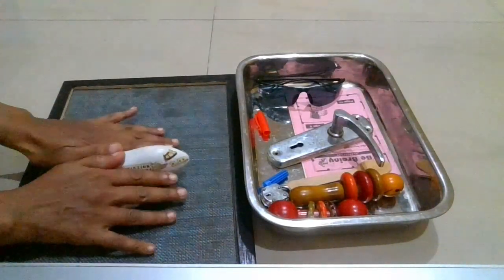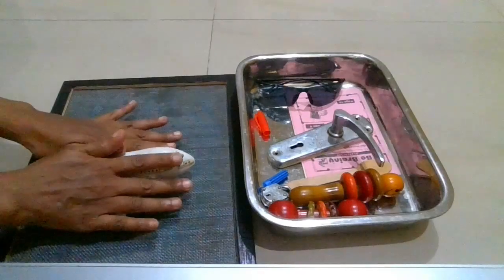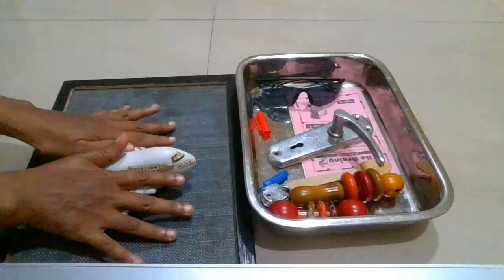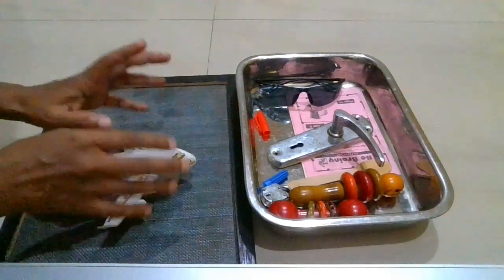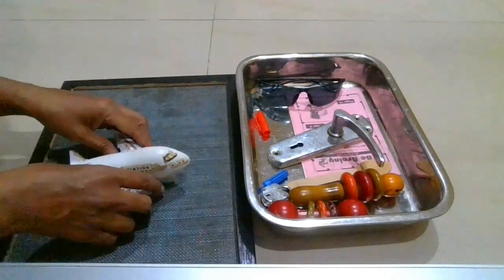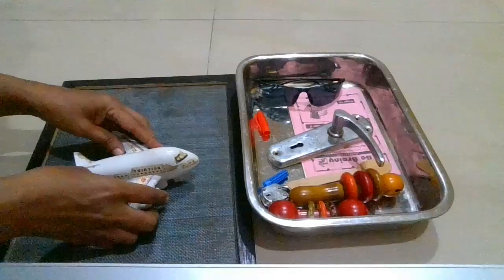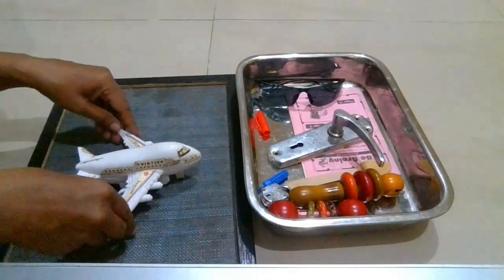So when you touch with your left and right hands, observe whether you're touching the same things on either side and do they look same. So in this case, it does. In the case of the plane, it does.